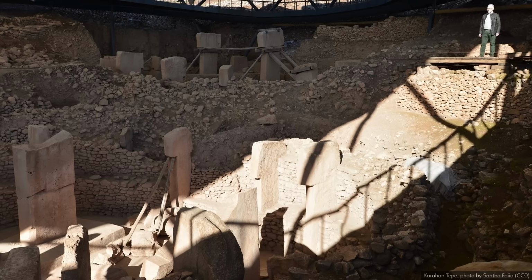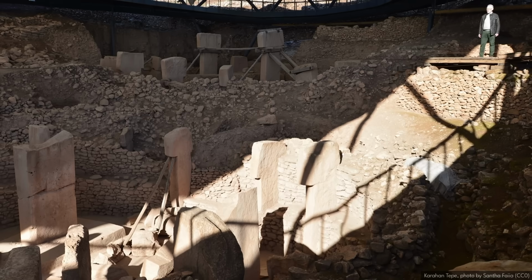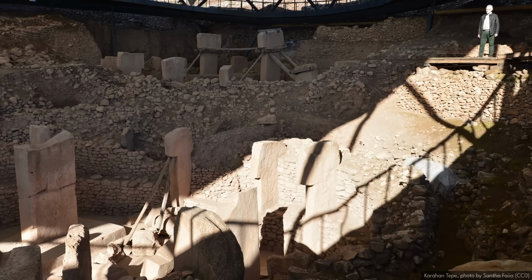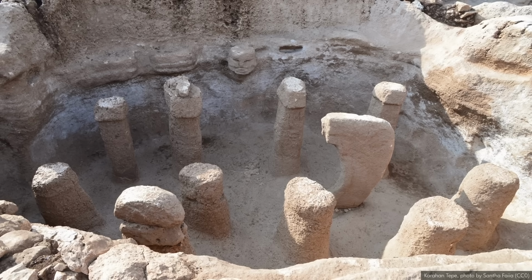The reason that Mount Ararat is of interest to me is because of its relative proximity to these sites now being discovered in Turkey. Göbekli Tepe is also 11,600 years old. Karahan Tepe is 11,600 years old. Göbekli Tepe is another proof of a higher civilization. I believe it is. Yes, I think we're looking at evidence for that.